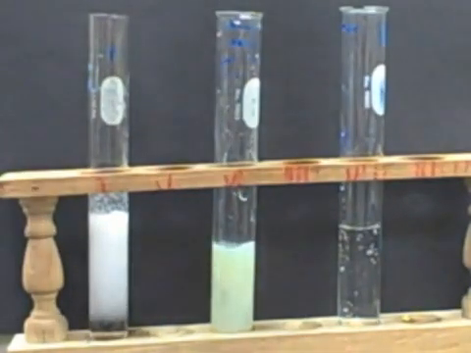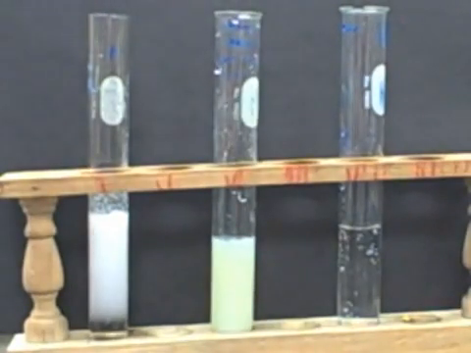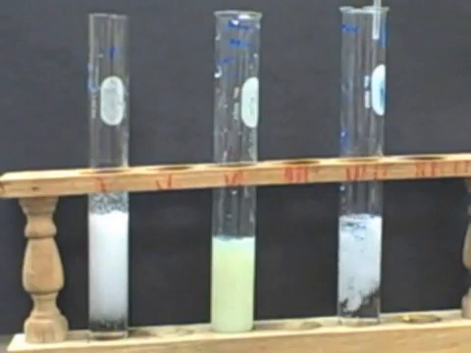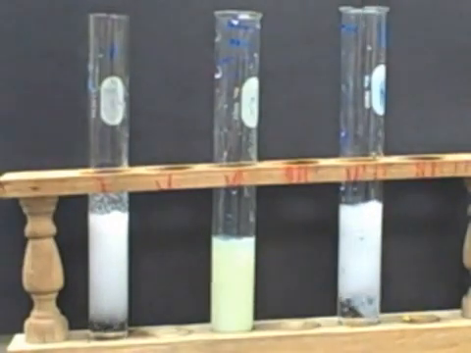Greenish yellow in color. Silver forms some weird compounds. And then this is lead nitrate and sodium chloride. Also a milky white precipitate, a little more bluish if you look closely.